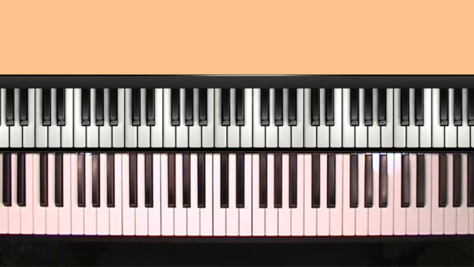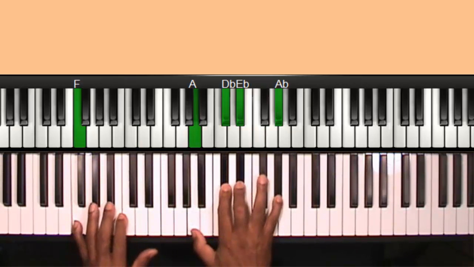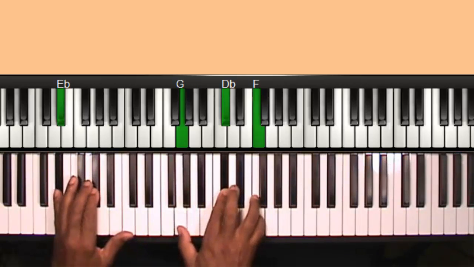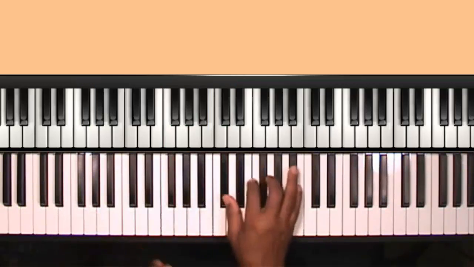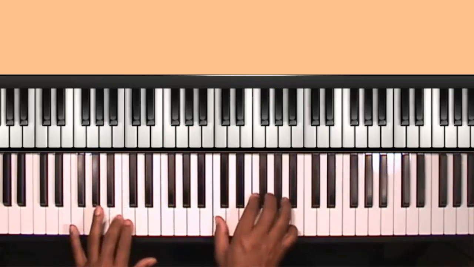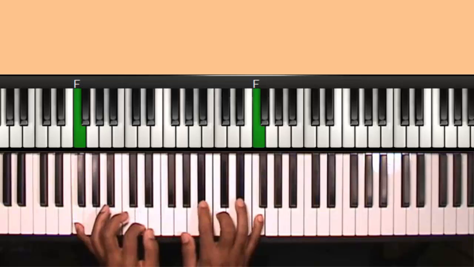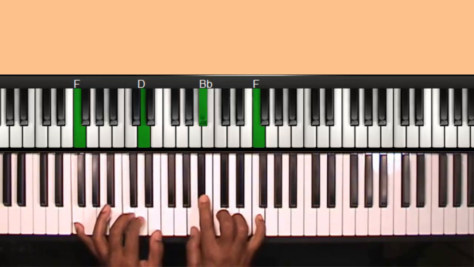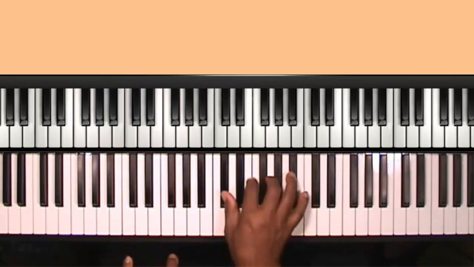Now you may have heard a minor 7 flat 5 chord used in both contemporary and traditional gospel music. And if you have, you probably heard it in a sound like this. Or you may have heard it like this. In both cases, they use the minor 7 flat 5.